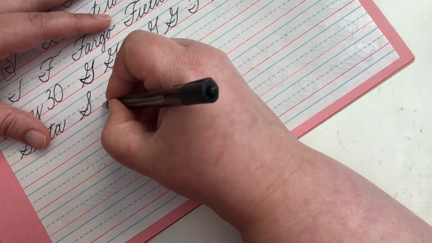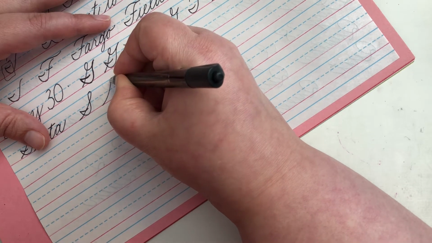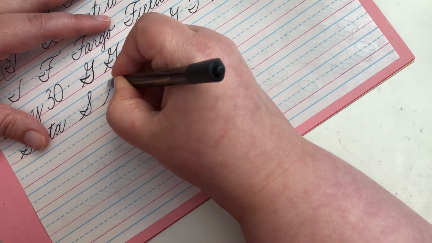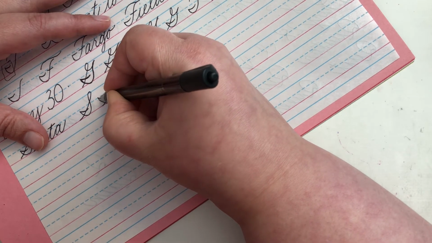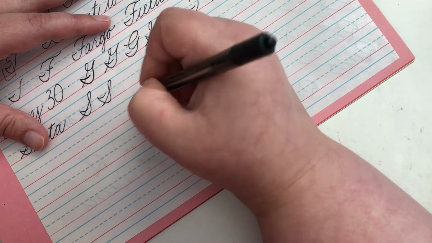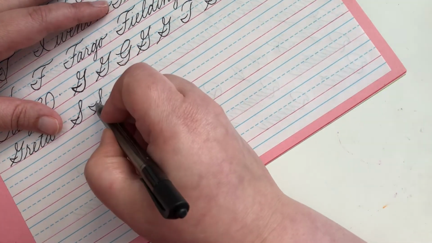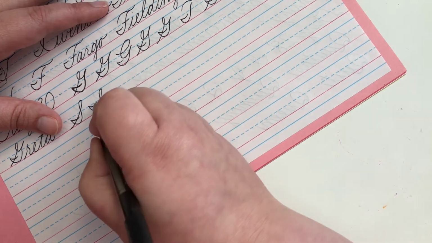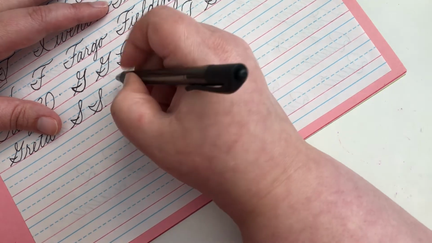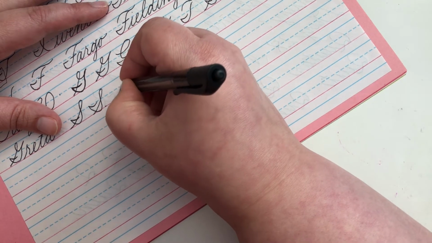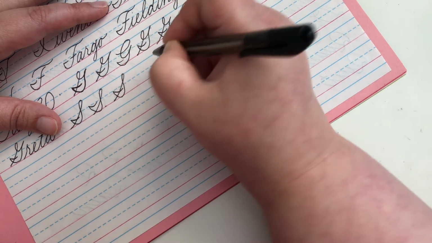So we undercurve. Remember our lips, undercurve, loop, curve down and up, and then put our little I, our I check on there. Now this isn't going to connect to the next letter because our pen is all the way over here and our next letter has to start down here. So undercurve, loop, double curve, and back.